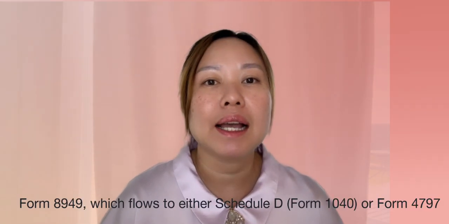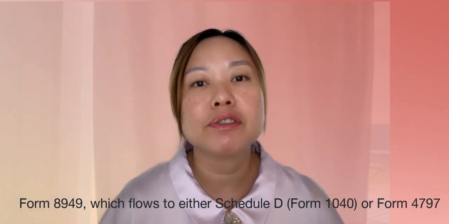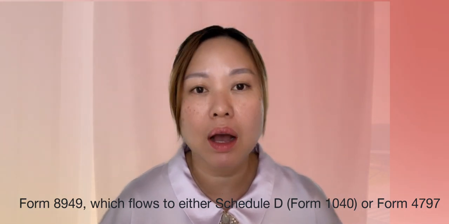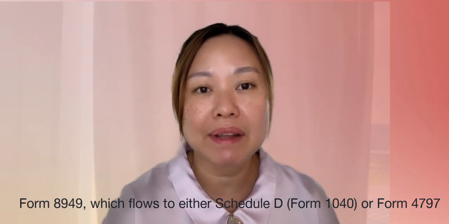The taxpayer can choose not to use the installment method by reporting the entire gain in the sale year. The gain is reported on Form 8949, which flows to either Schedule D on Form 1040 or Form 4797, as applicable. This election must generally be made by the tax return due date, including extensions.